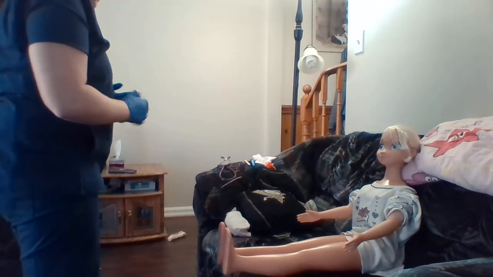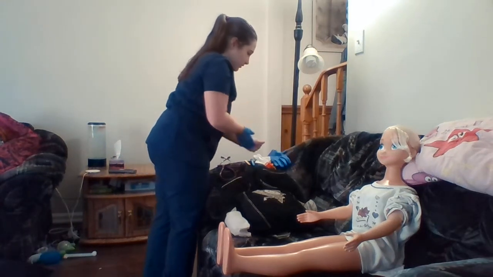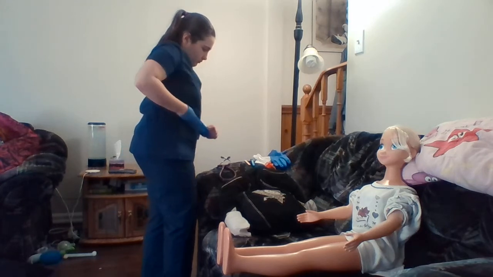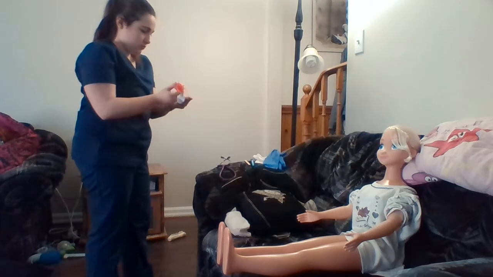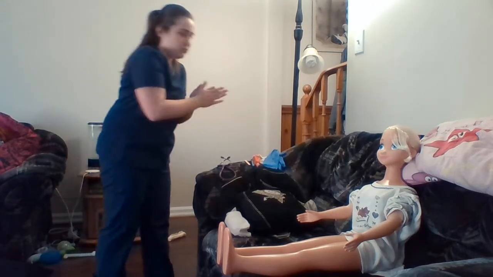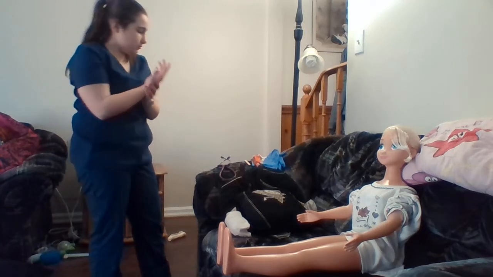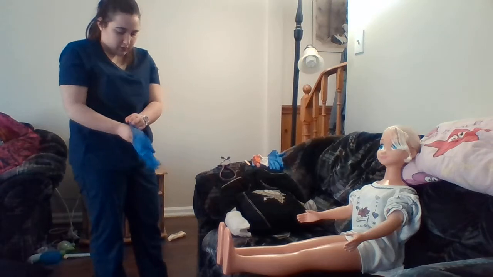These were performed normally. I'm now going to perform hand hygiene and get new gloves. And I'm going to put the new ones on.